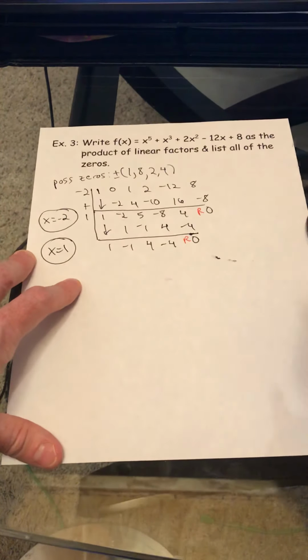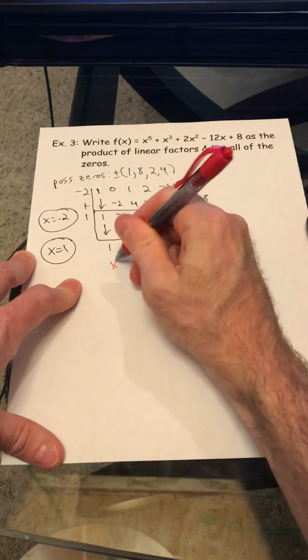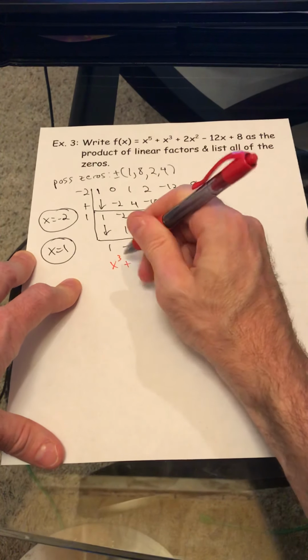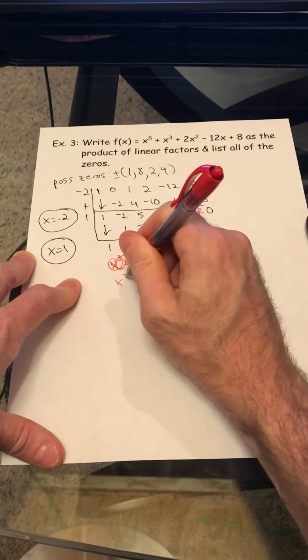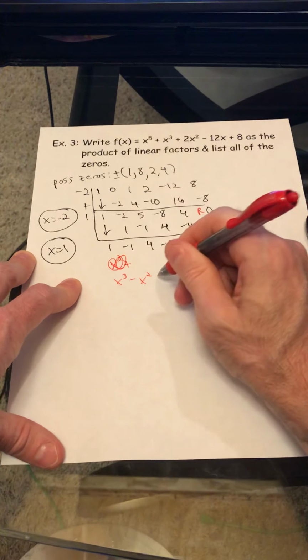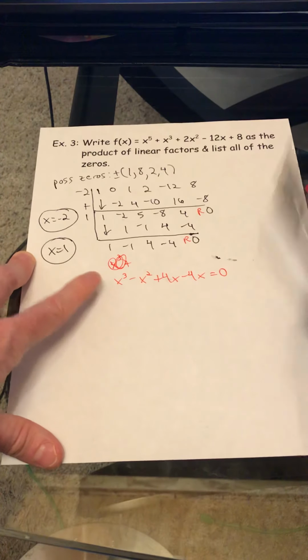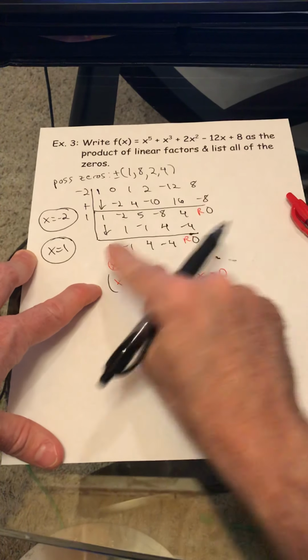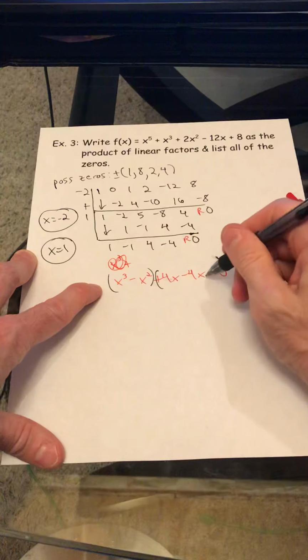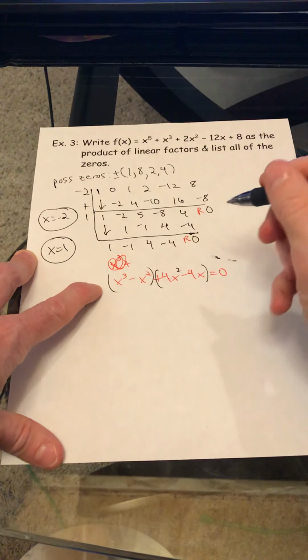Now, here's where I can look at this and see, okay, x cubed minus x squared plus 4x minus 4 equals 0. I can see 1, -1, 4, -4. Those are going to allow us to group.